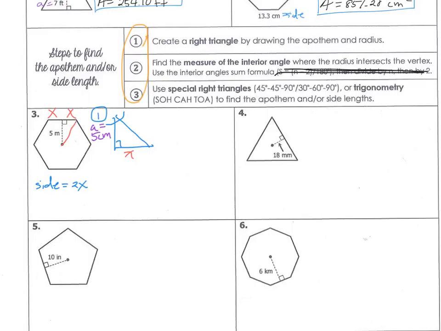If I'm going to find this angle, I'm going to really look at it as if it's a whole central angle. So we're going to find that whole central angle. You're always going to take 360 degrees, and you're going to divide it by the number of sides, because that's going to tell you how to partition that out. So you're going to divide it by your number of sides.